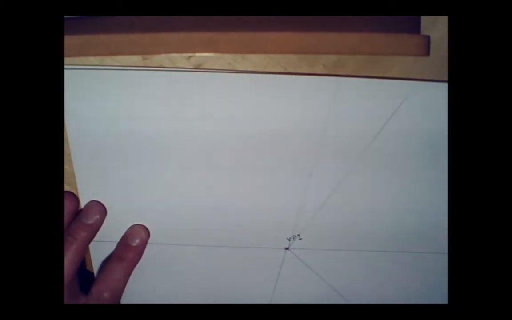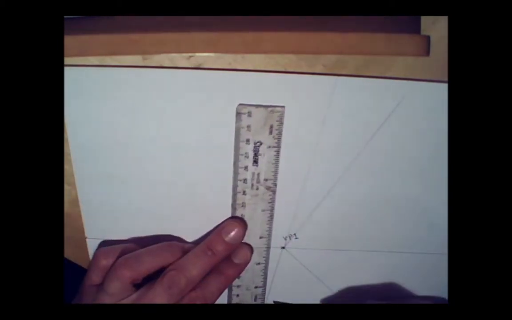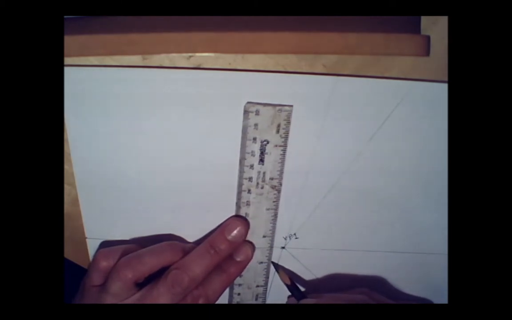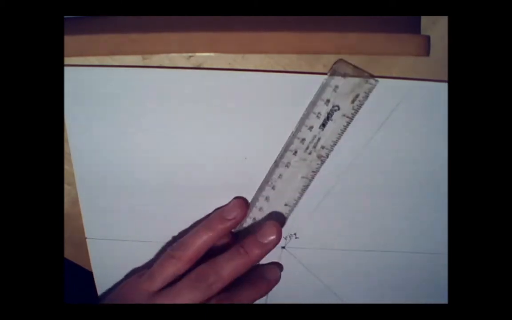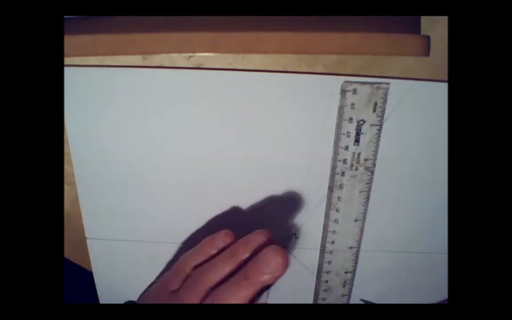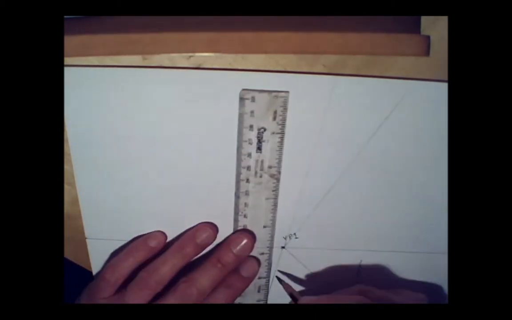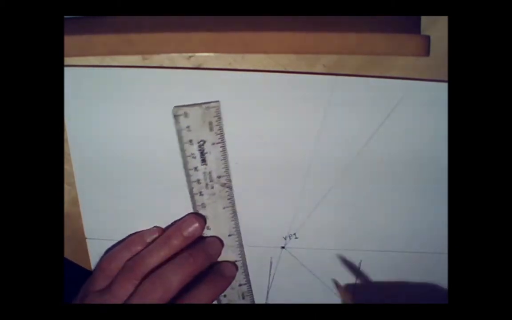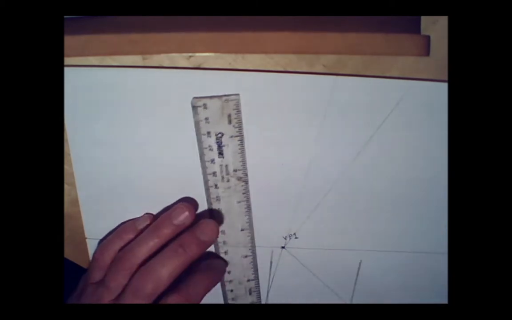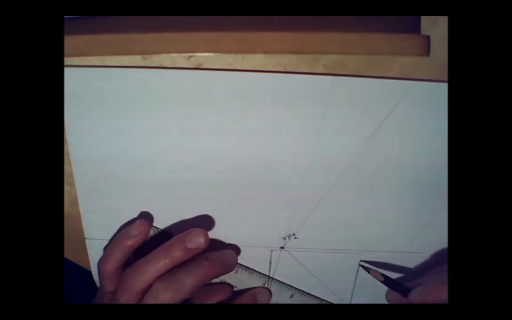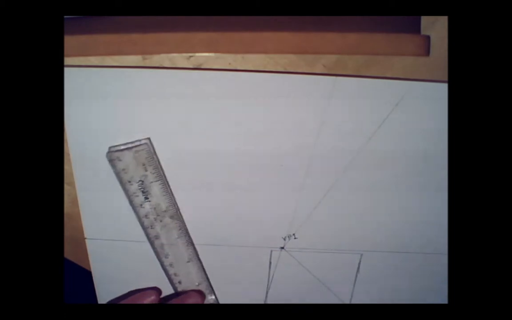I'm going to put the first one in here quite close to the picture plane. I'll stick with the ruler just for this. A little bit wonky. Okay, obviously it's not going to be perfect because we're not doing a technical drawing, so we don't have to be an exact square, but that's approximately square.